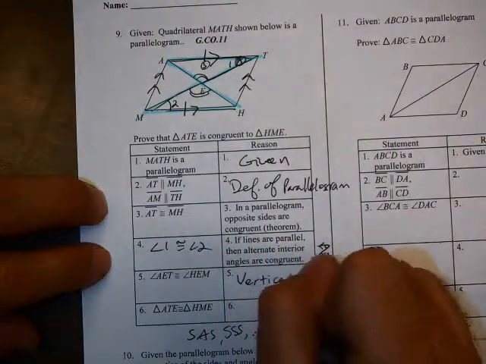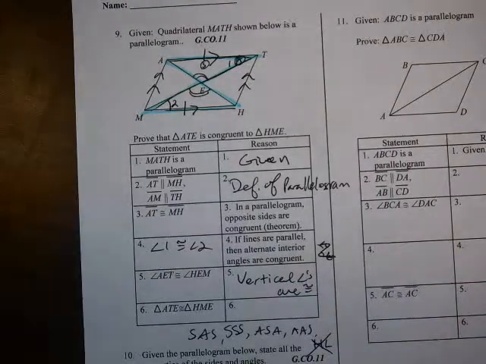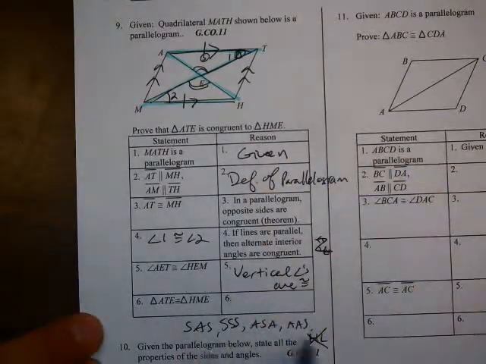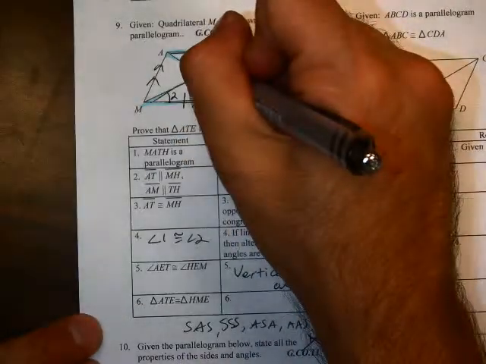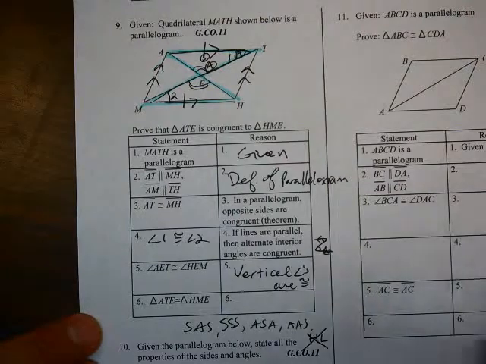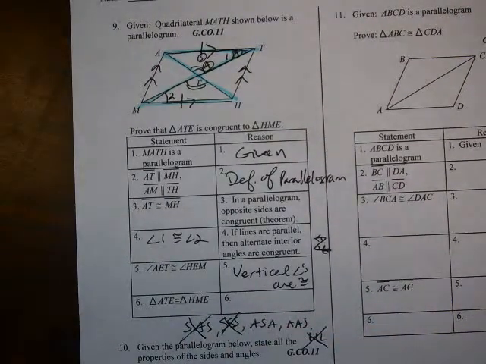Vertical pair means vertical angles are congruent, would be our reason. And then number 6, to choose one of these, notice that so far I've got the side and the two angles marked. I've got two A's and one S, which means it's not SAS or SSS. It's got to be one of those two, ASA or AAS.